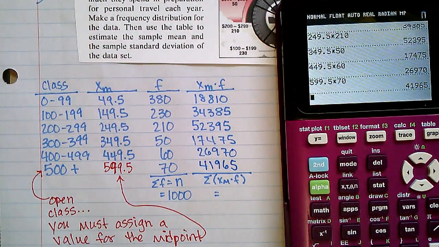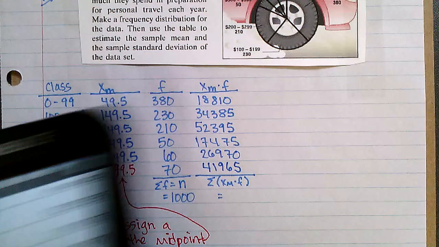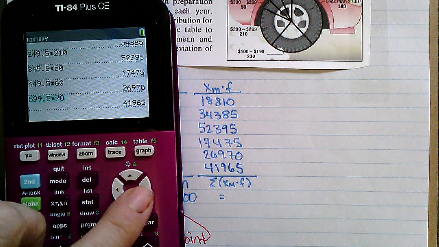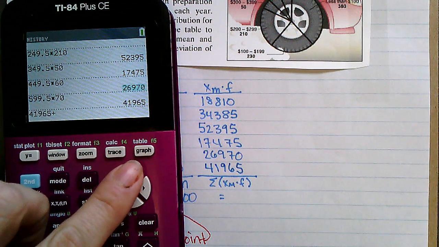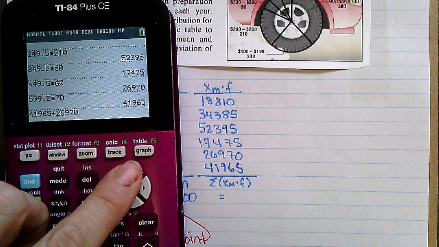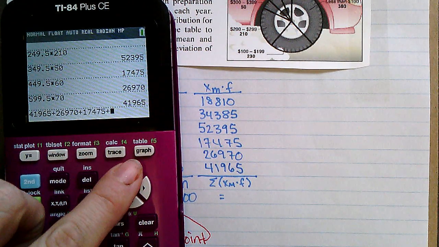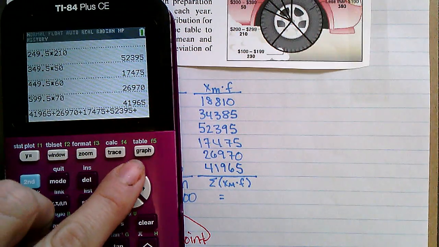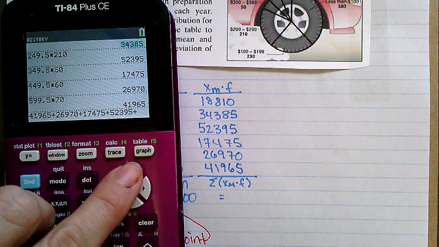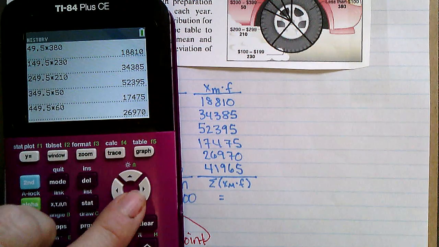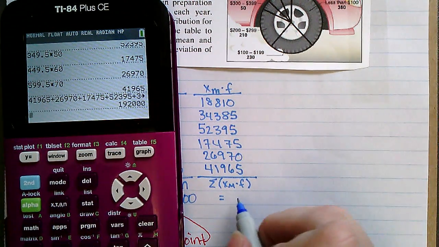Then I want to add all of those numbers up. If you want to, you can use your calculator to help you, if your calculator has this feature. If not, you'll have to just type them all in.